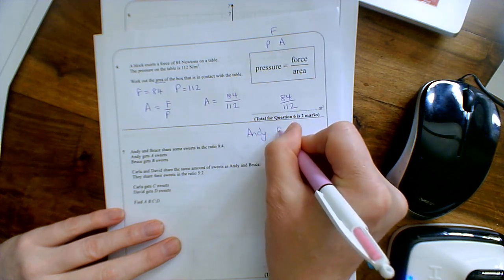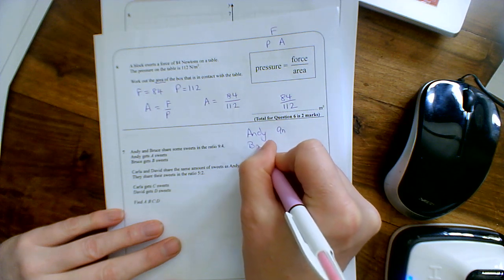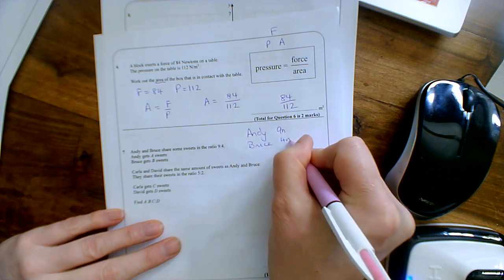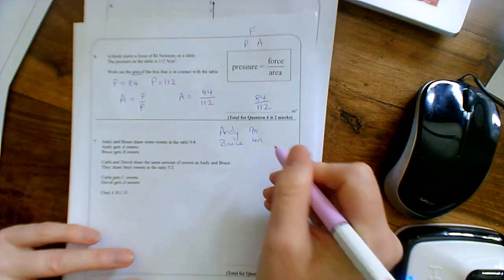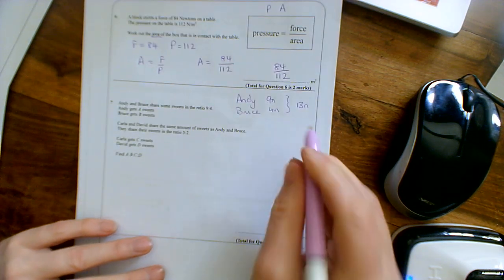He gets 9, let's call it N. And then Bruce gets 4N. Okay, so we've got that one. So the total number of sweets is going to be 13 times some number. That's the total number of sweets.